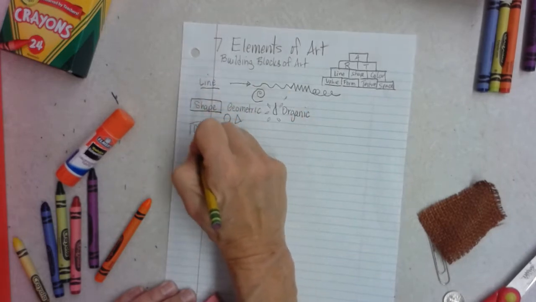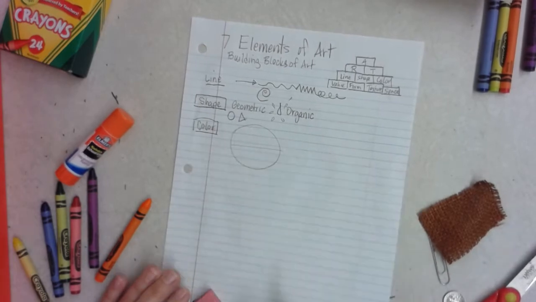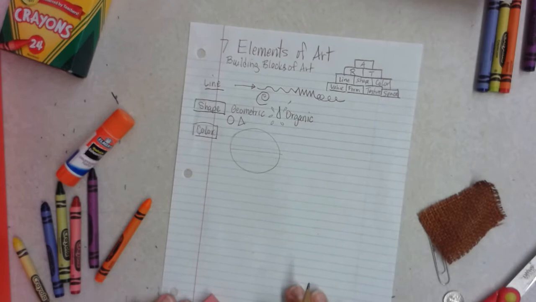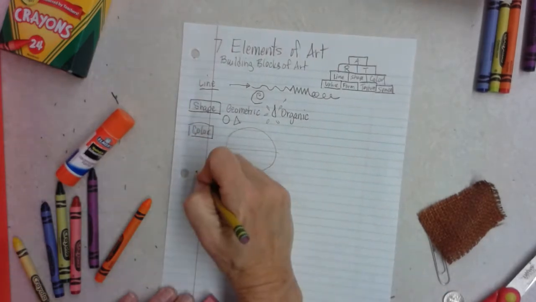Color is a reflection of light. You can do your color wheel. You can illustrate it with your color wheel. I would love to see your primary, secondary, complementary, opposites, cool, warm. I would love to see that illustrated there.